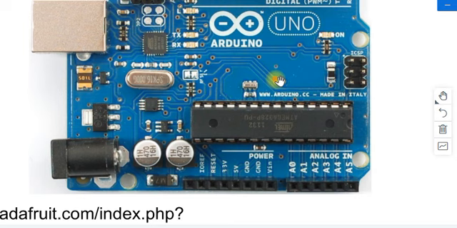You know that the microcontroller basically provides a signal. This signal depends on the system, basically the 5 volt.